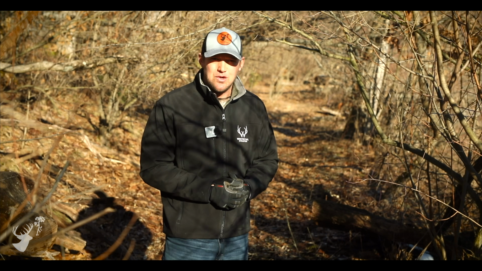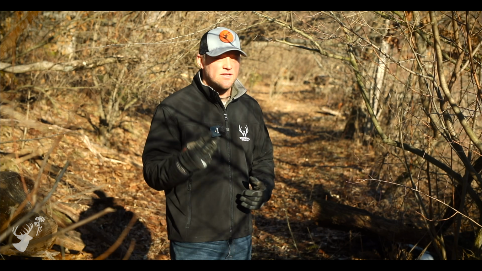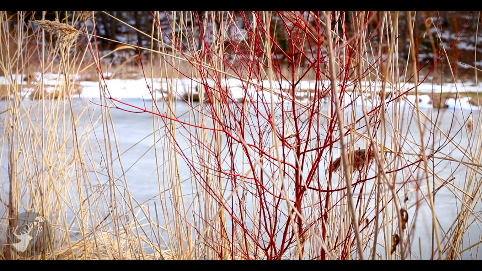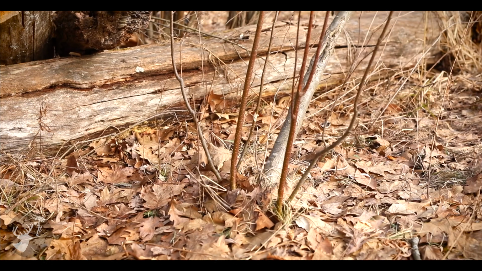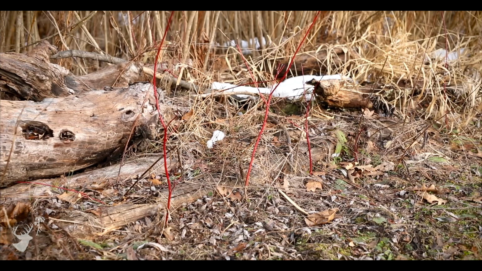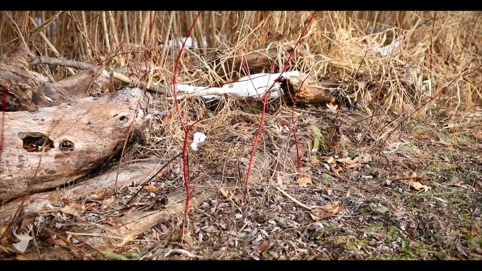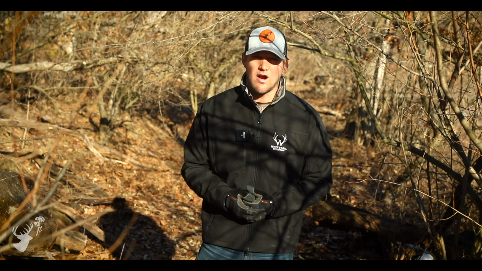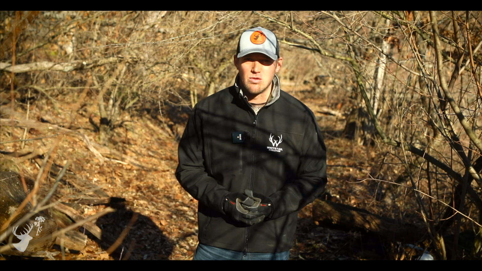So what I'm planning on doing is taking cuttings from willows, tag alders, and dogwoods and sticking them in the ground along the south side of this trail, just north of the cattail marsh, where the ground is a little wet, so those cuttings will root and take off, which will provide a screen, more security along the south side of the trail. So again, just because the deer are using this trail during daylight currently, that does not mean that there's no room for improvement.